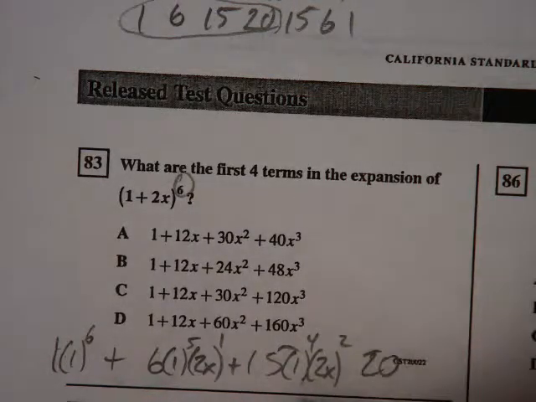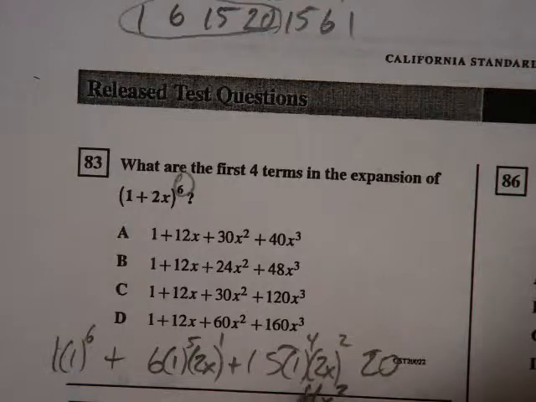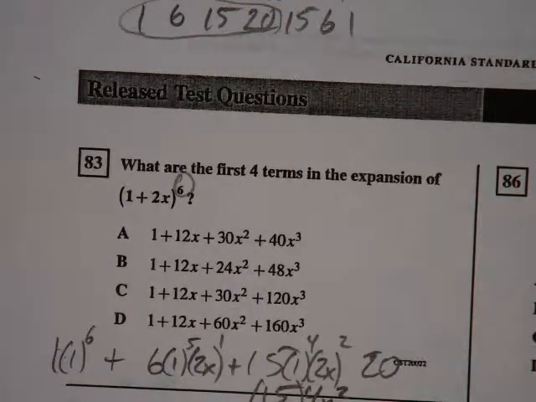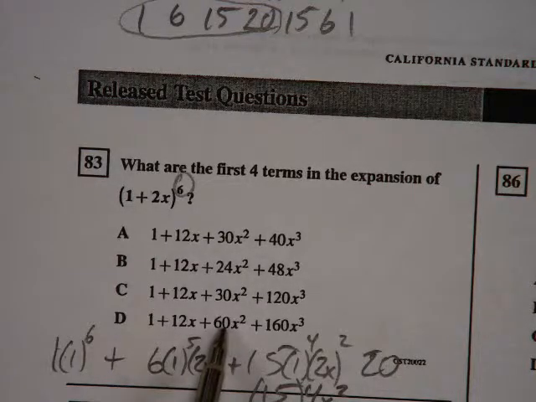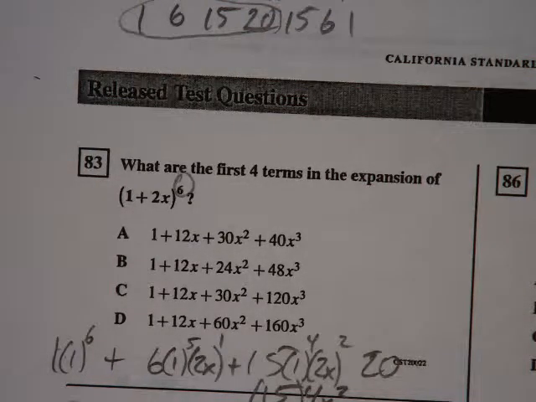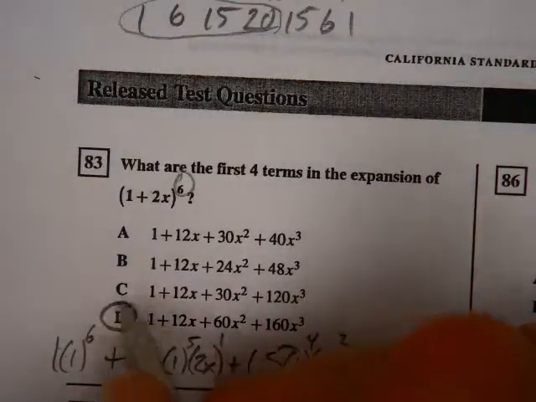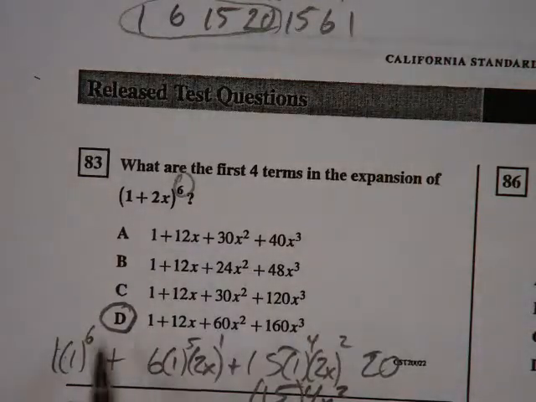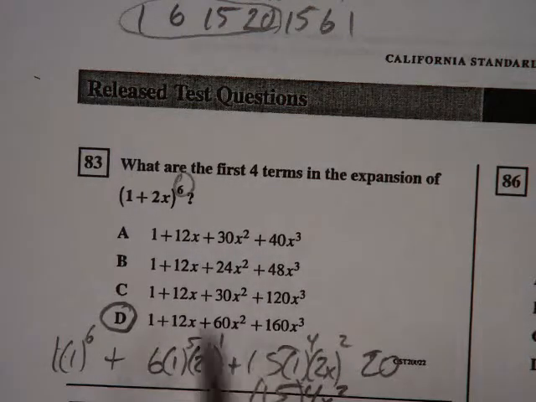It's a 2 squared times 15, or a 4 x squared times 15. If you can at least get there, my people, 15 times 4, that's equal to 60. You're done. You don't even have to go any further. Yes, they want you to do the first 4 terms, but the only one that is right so far is that last one. 15 times 4 is 60, so therefore that's the only option you have there.